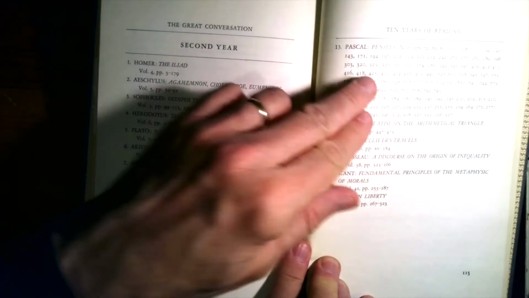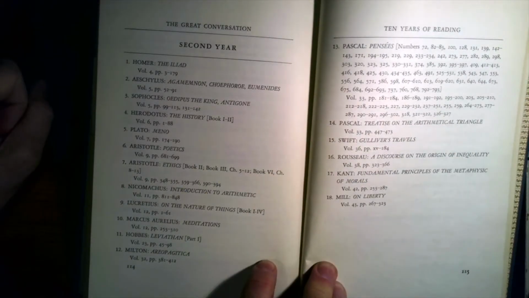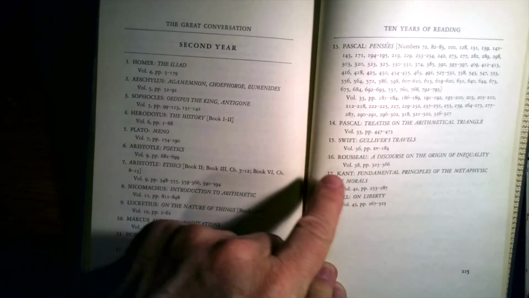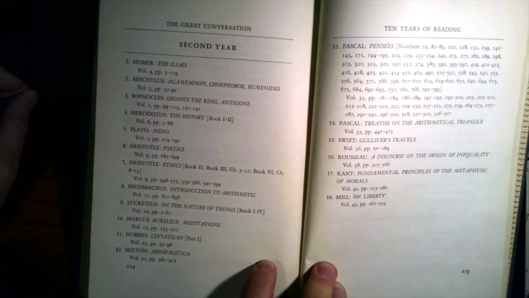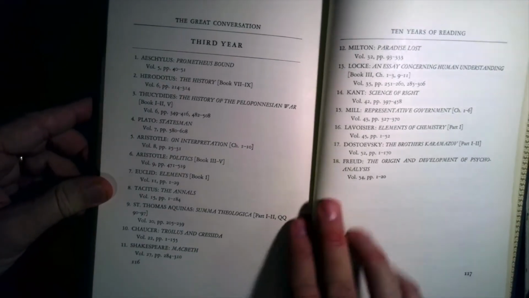A lot of these are probably short. And then also a mathematical work by Pascal, Gulliver's Travels by Swift. Not sure that's the whole novel, but you're reading a good chunk of it. Maybe you are reading the whole thing. Rousseau, Discourse on the Origin of Inequality, some Kant, and some John Mill. Every year it's 18 readings.